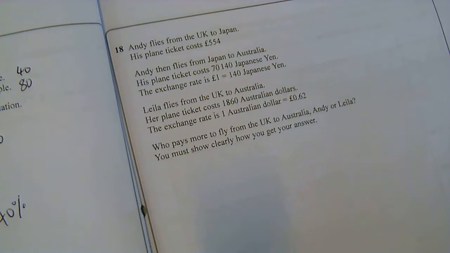The exchange rate is £1 to 140 Japanese yen. Layla flies from the UK to Australia. Her plane ticket costs 1,860 Australian dollars. The exchange rate is 1 Australian dollar to 0.62 pounds. Who pays more for the flight, Andy or Layla? You must show clearly how you got your answer.